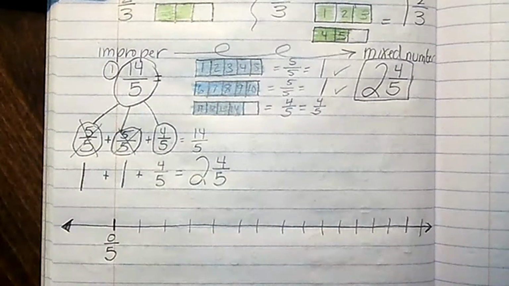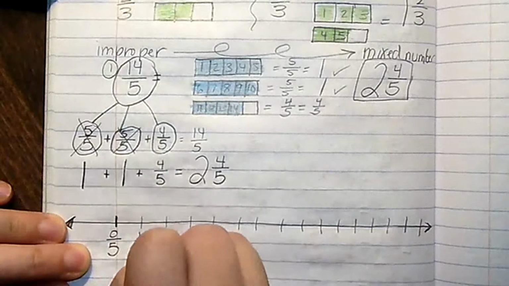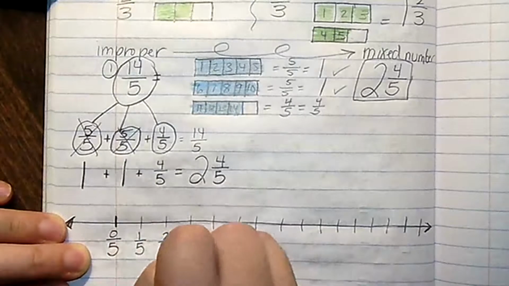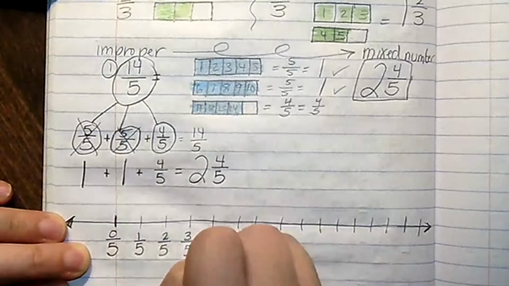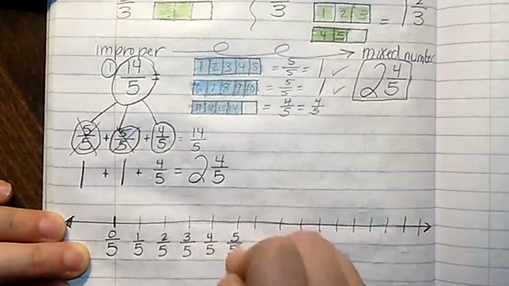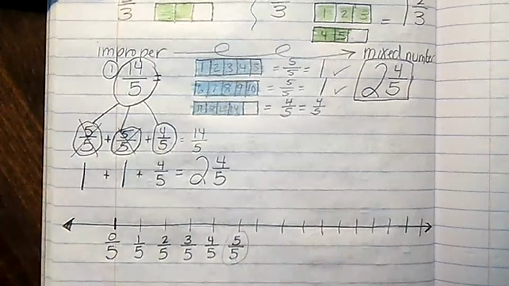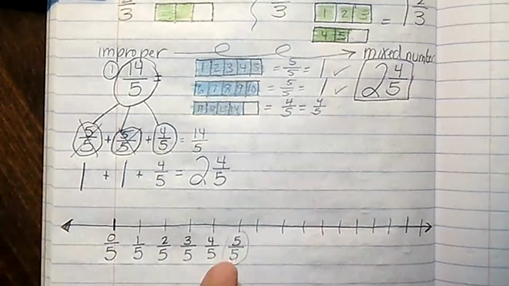I'm going to count in consecutive order. Consecutive means that the numbers are in order. So after 0/5, we would have 1/5, 2/5, 3/5, 4/5, 5/5. Ding, ding, ding, ding, ding. I know what 5/5 is equal to. Do you remember what 5/5 is equal to? Yes, that's the same as having a whole chocolate bar, but we are still counting.